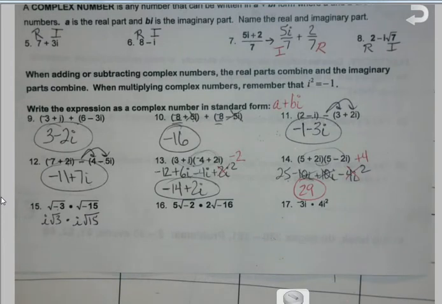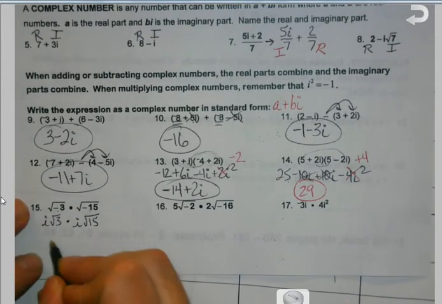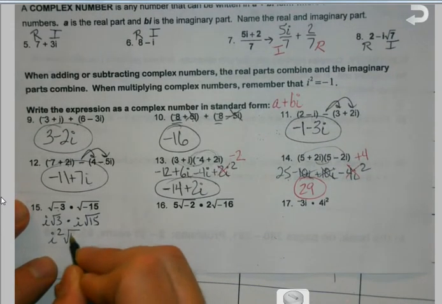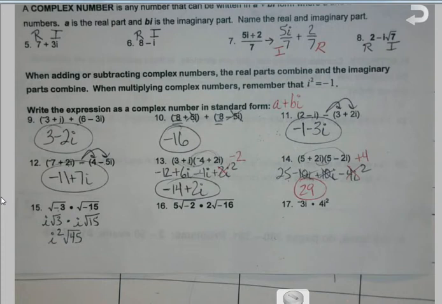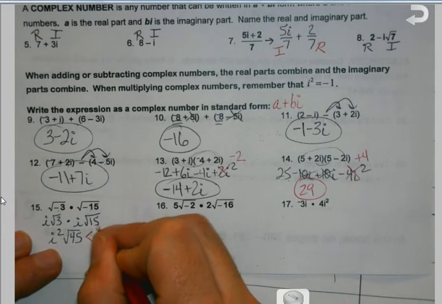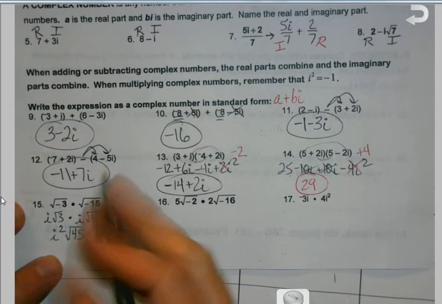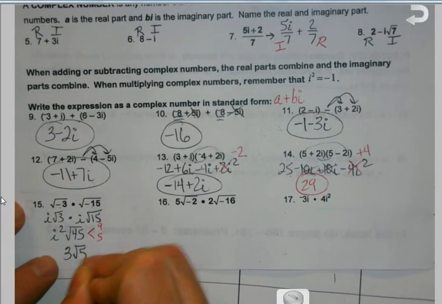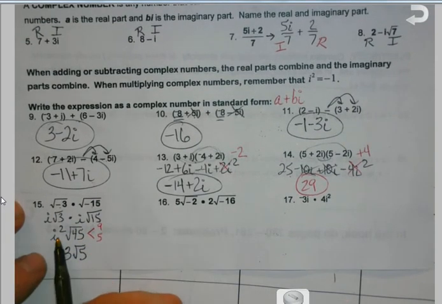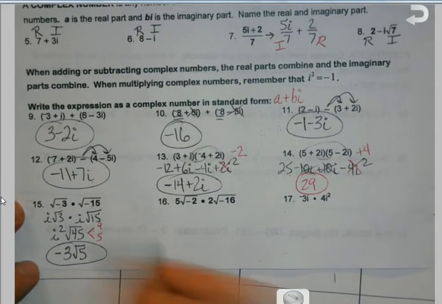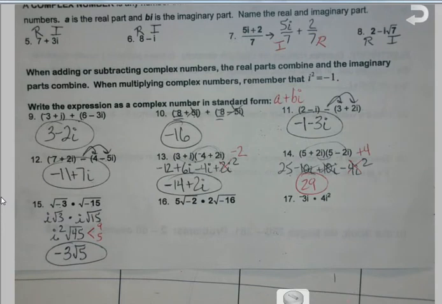Now at this point is where I can put them together. So i times i is i squared. 3 times 15 is 45. And now I go looking for things that'll simplify. For instance, I know 45 I can break down using 9 and 5. So I'm like, okay, square root of 9 is 3, square root of 5, and i squared is negative 1, which just means I'll put that negative on the back side, and I'll be ready to go.